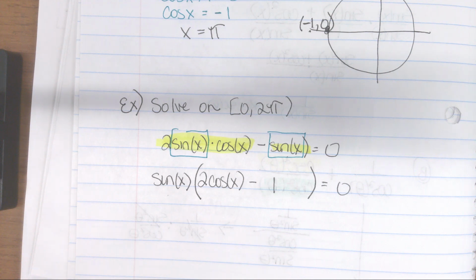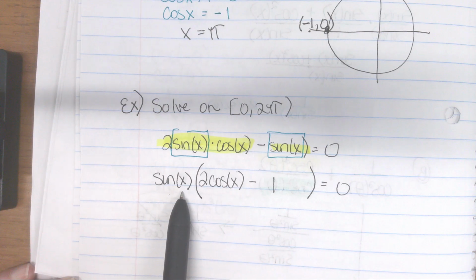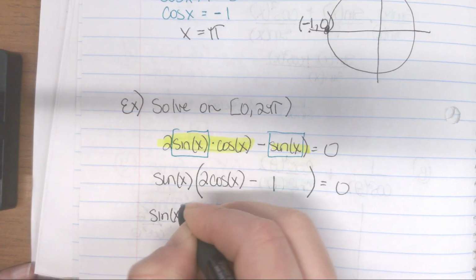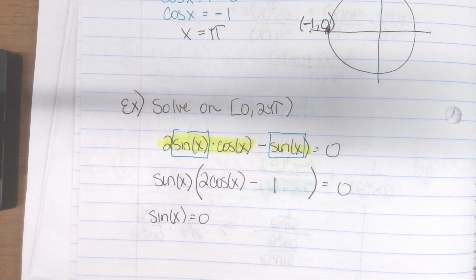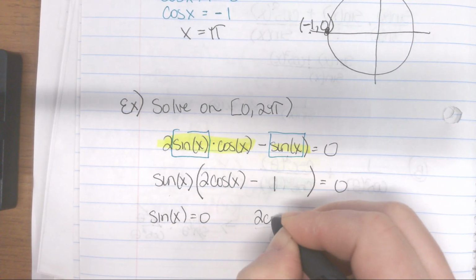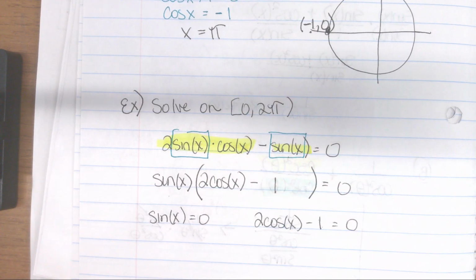All right, let's do our solving using our unit circle. There are 2 factors now. So I have to find where sine of x equals 0, and I also have to find where 2 cosine of x minus 1 equals 0.